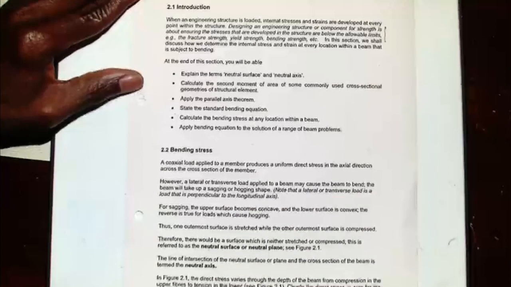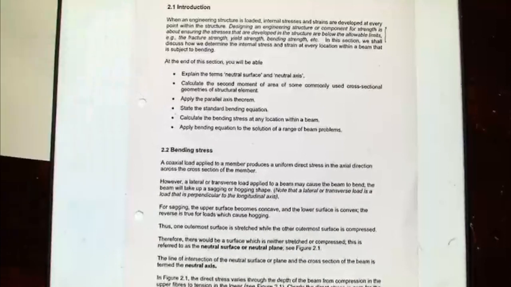That could be bending strength, fracture strength, or tensile strength. In this part of the course, we're looking at bending, and I'll be going through those points. They are not in any particular order, but by the time we finish this topic, you'll be able to do those.